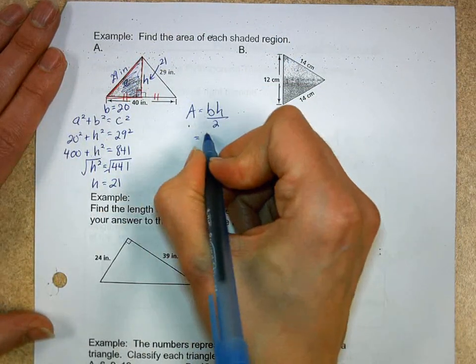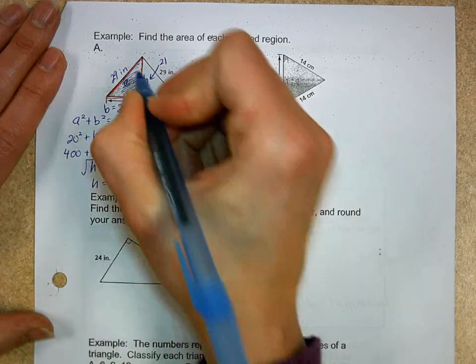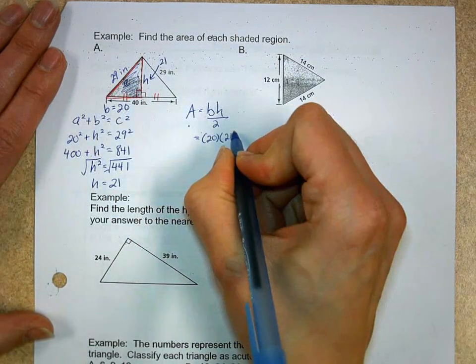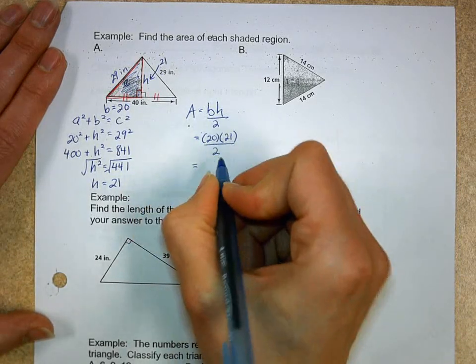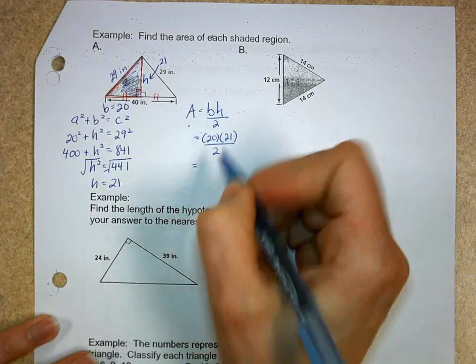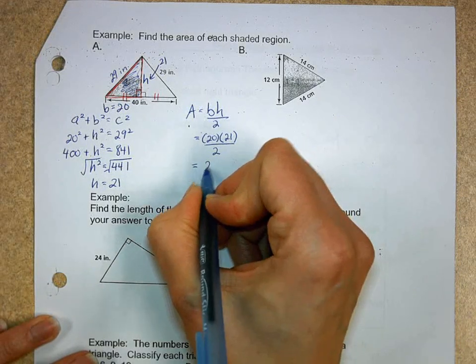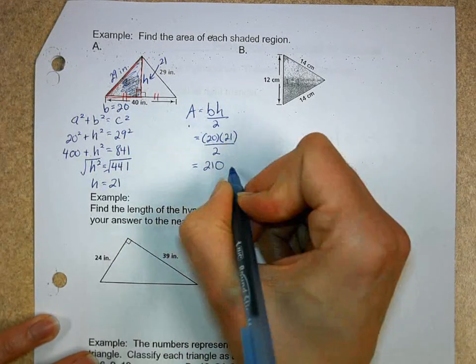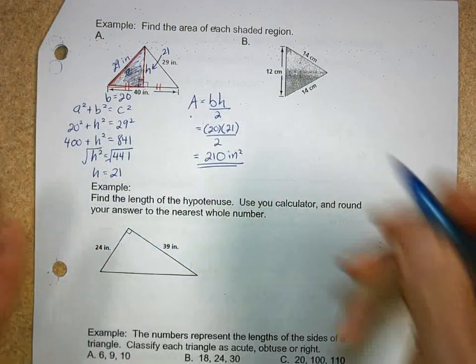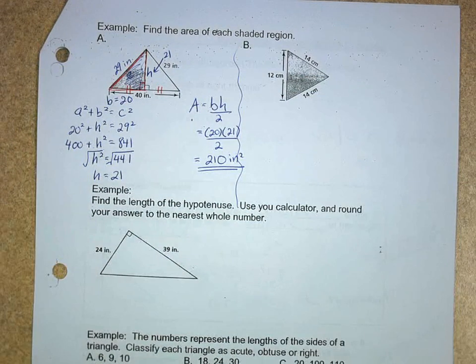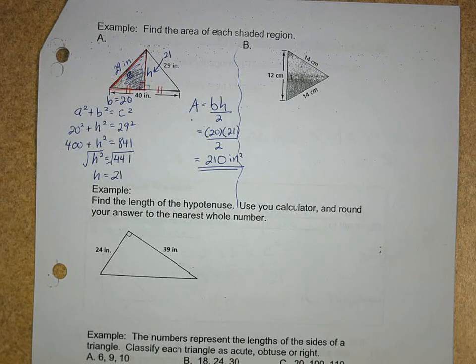Area equals our base, well that's 20, times our height, which is 21, all over 2. So that should equal, if you're simplifying it out, 210, in this case labeled square inches. So that's A. Now, you should hopefully be able to get that.